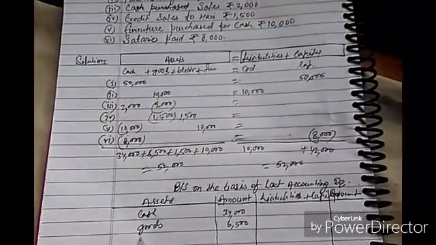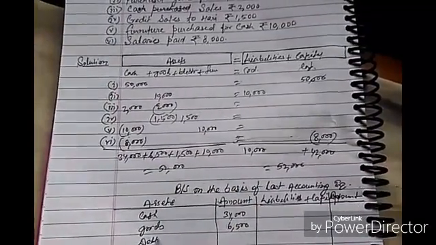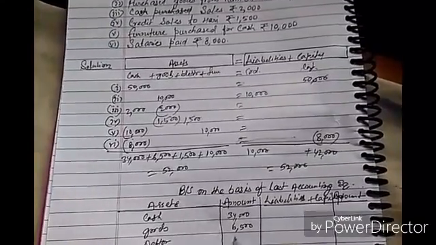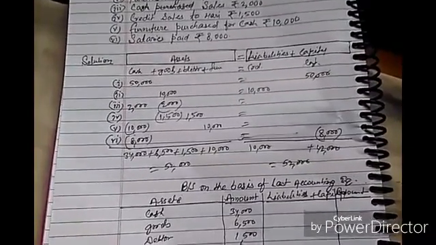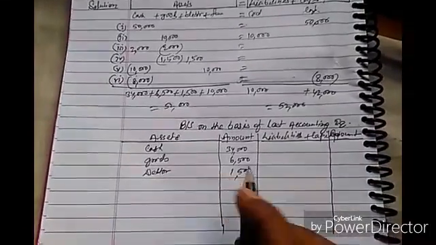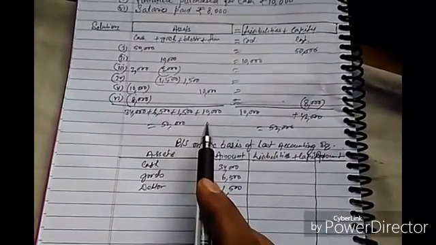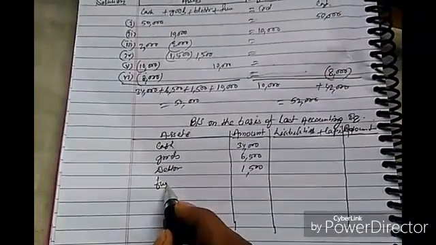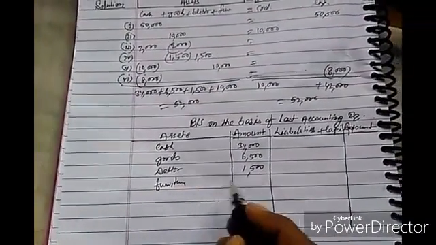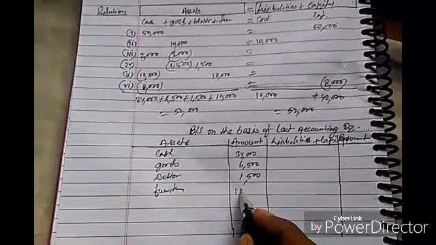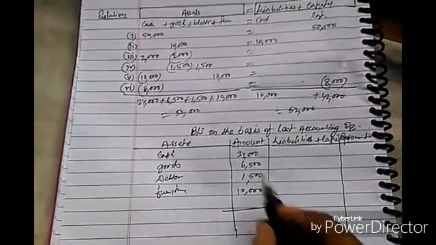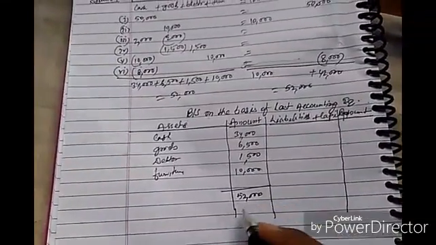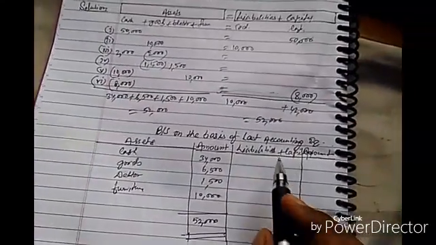Now debtor is 1,500. And last one is furniture. Right here furniture, how much? 10,000. If you add, it will be the same balance, 52,000 assets. Now see the liability side.